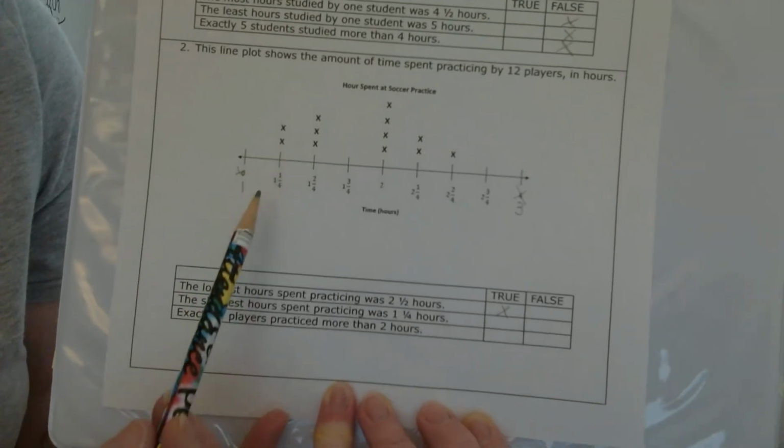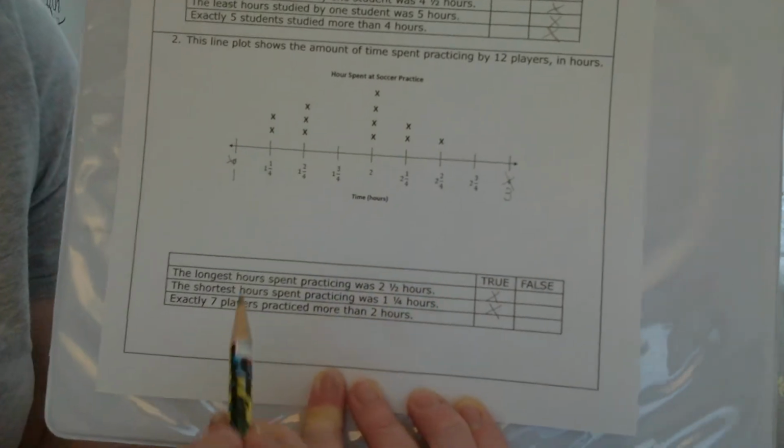The shortest hour spent practicing was 1 1/4 hours. So we come over here, 1 1/4. Is that true? Yes. There's 2 of them that did that.